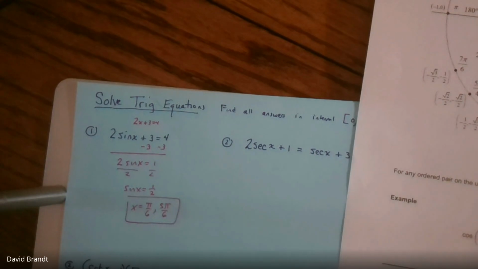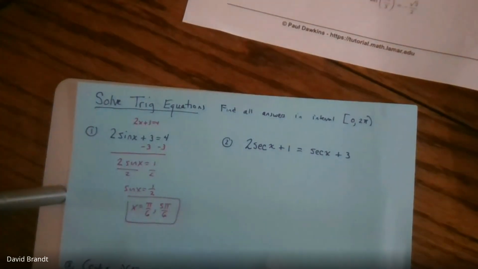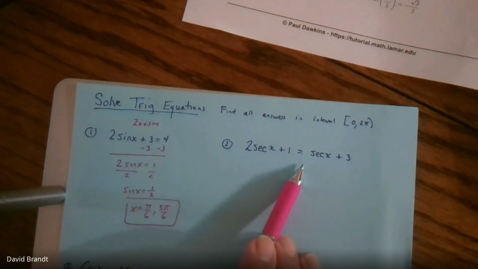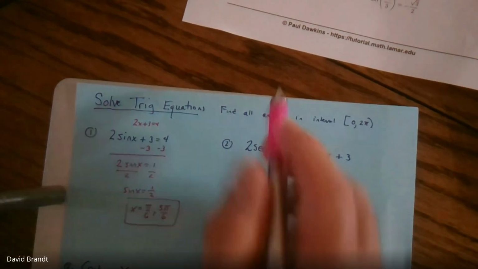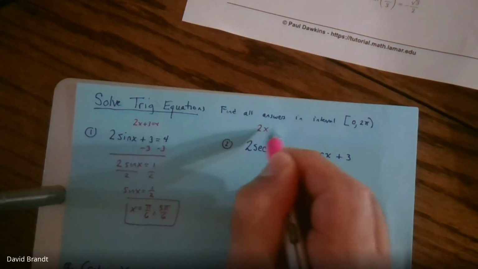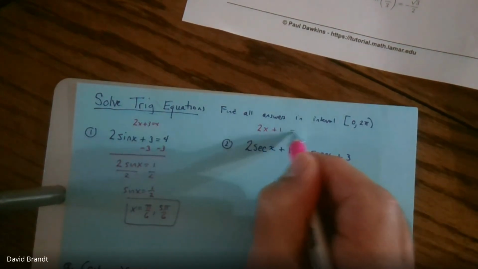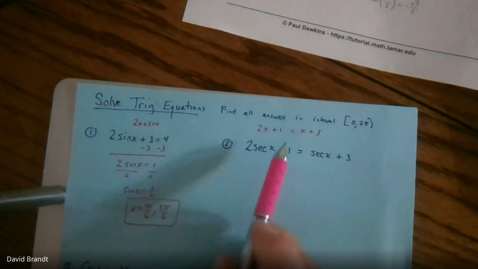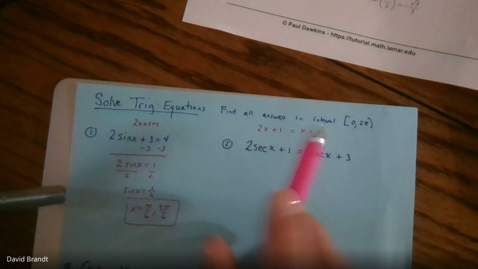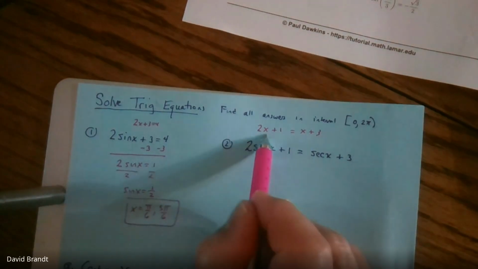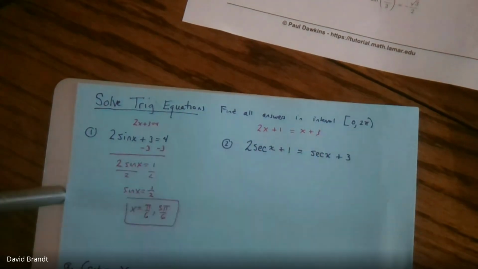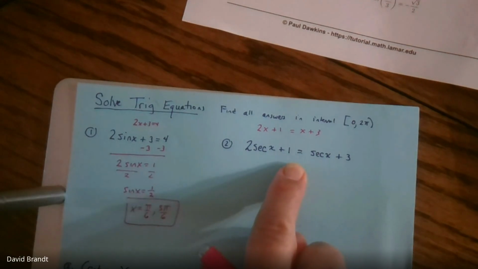All right. Now the second one, this is also a linear equation. And it's just like solving 2x plus 1 equals x plus 3. What would you do first on this one? Well, the first thing you would do is you would subtract x from both sides to get your x's on the same side of the equation. So that's the first thing I'm going to do here.